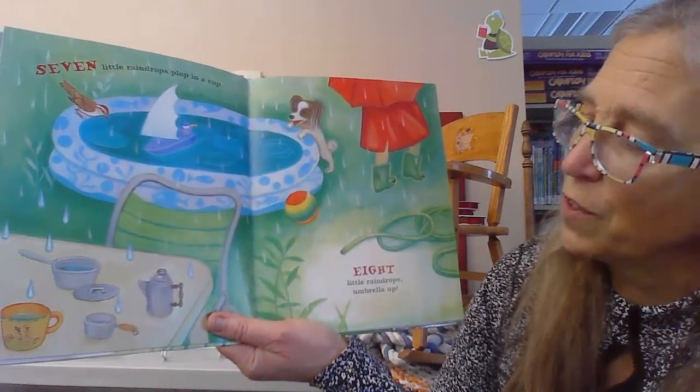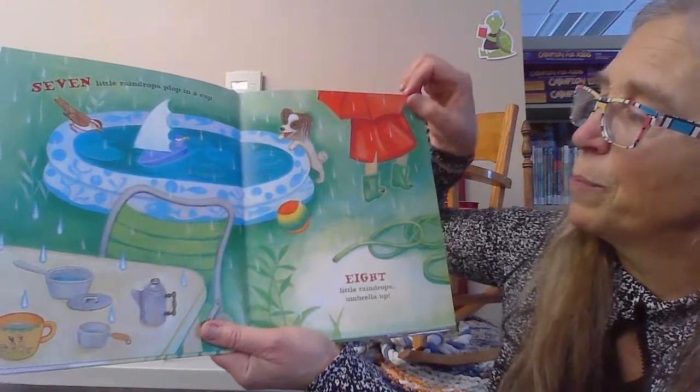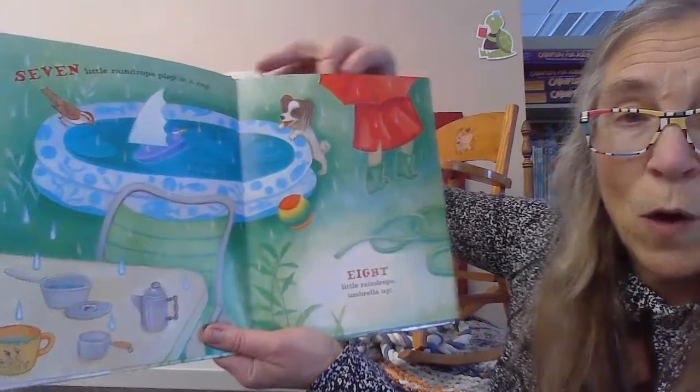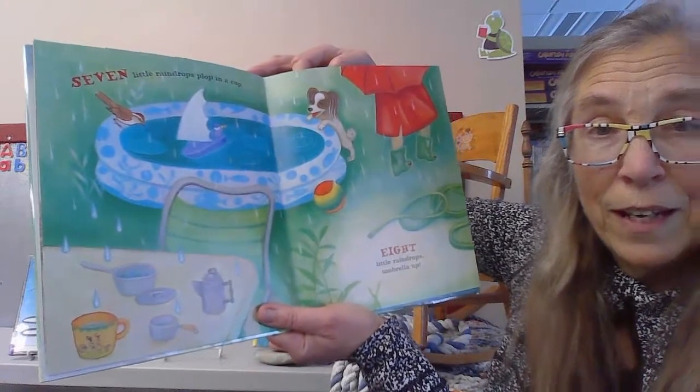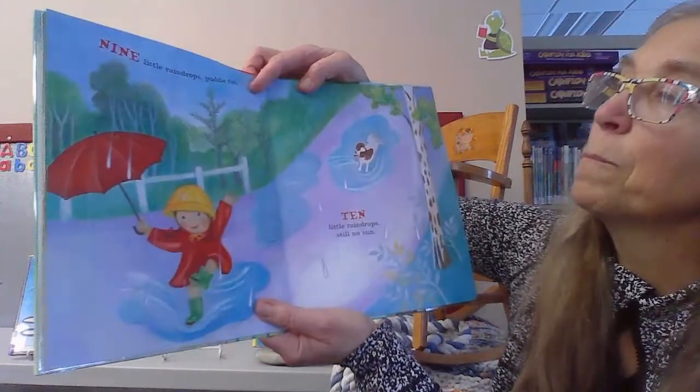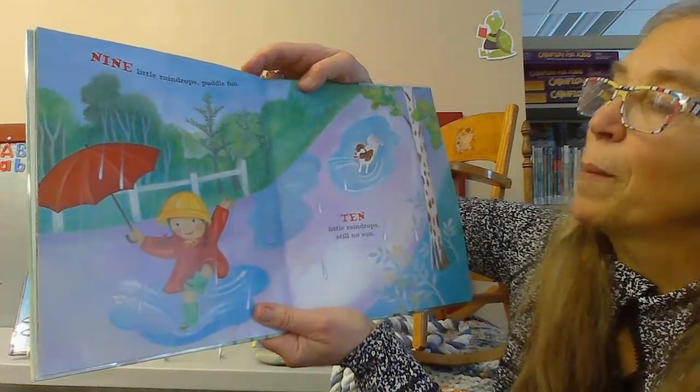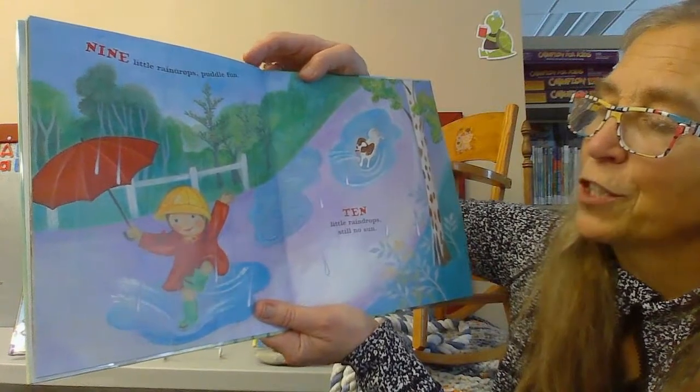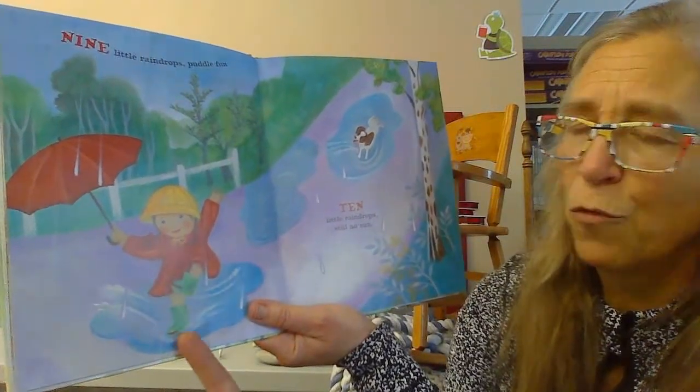Eight little raindrops, umbrella up. She's getting ready to put up her umbrella. Do you have an umbrella at home? Or do your parents? It's fun to go for a walk with an umbrella. Nine little raindrops, puddle fun, splash. I bet some of you might have some froggy boots.